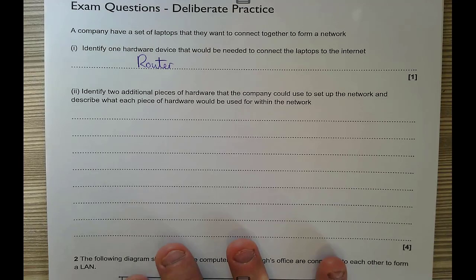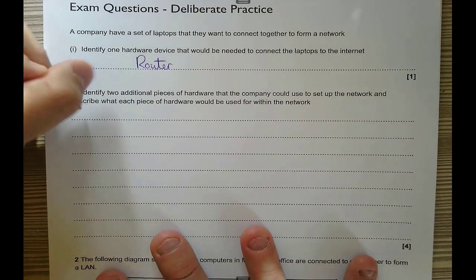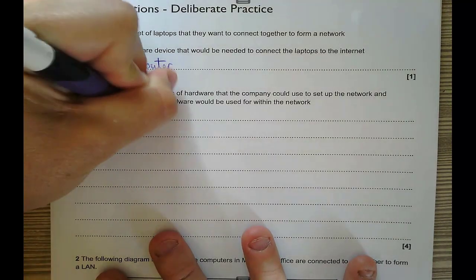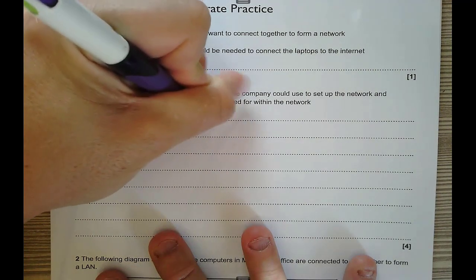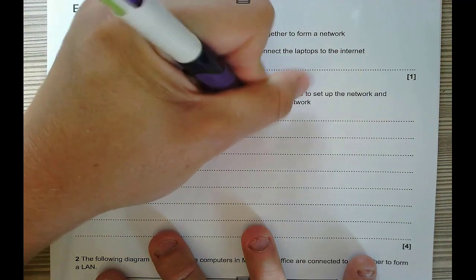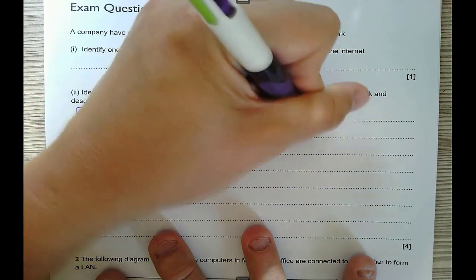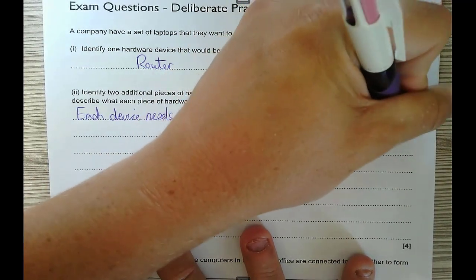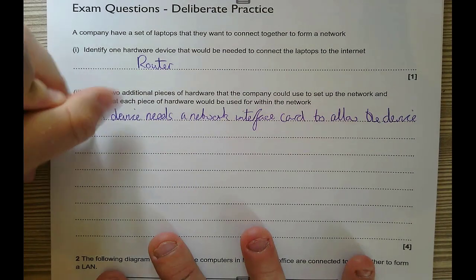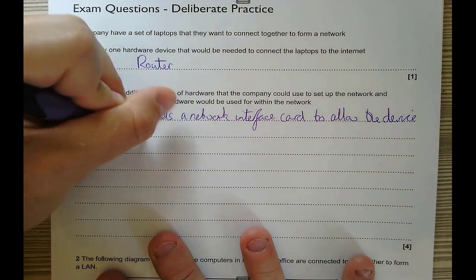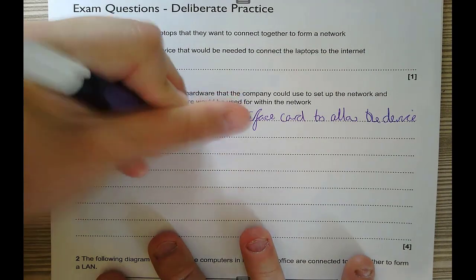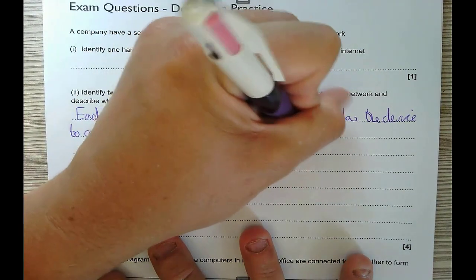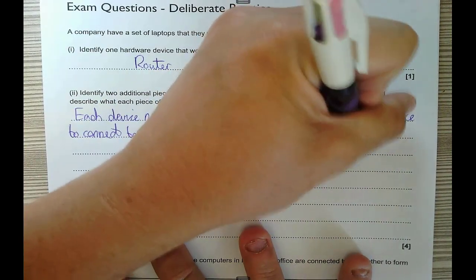Okay, so I'm going to start with: each device needs a network interface card to allow the device to connect to a network using Wi-Fi or wired with Ethernet.